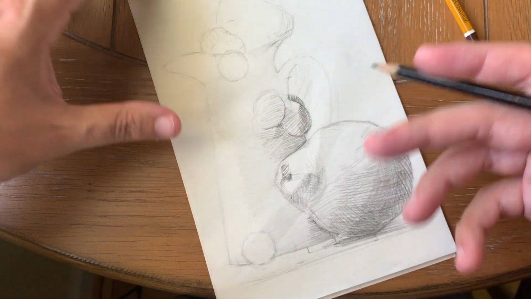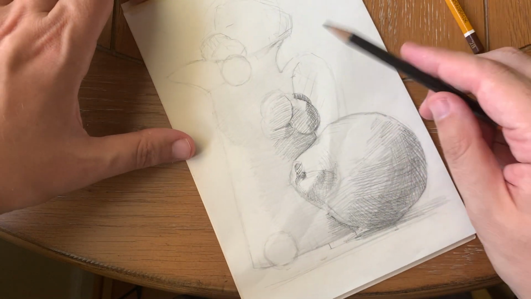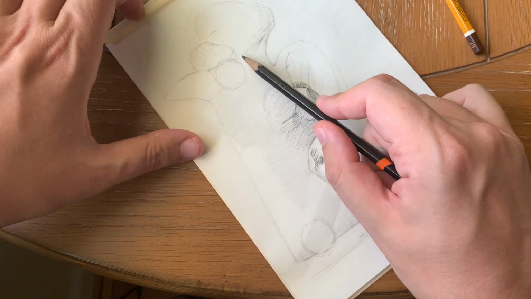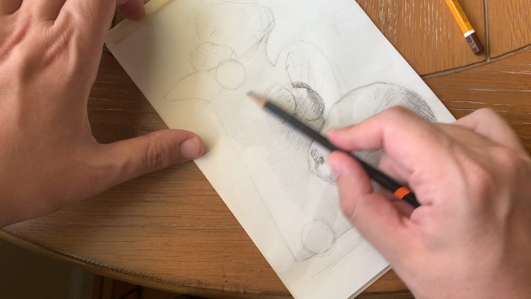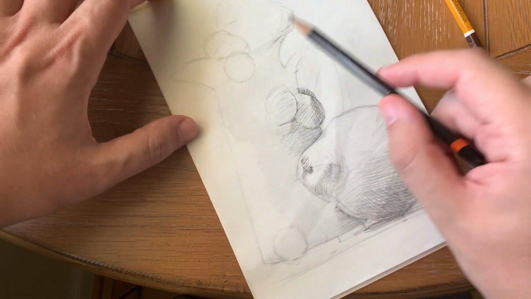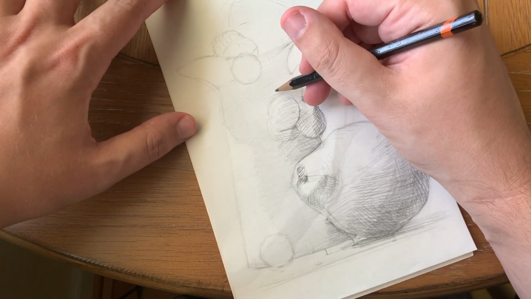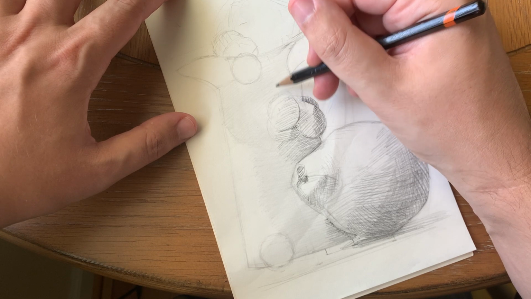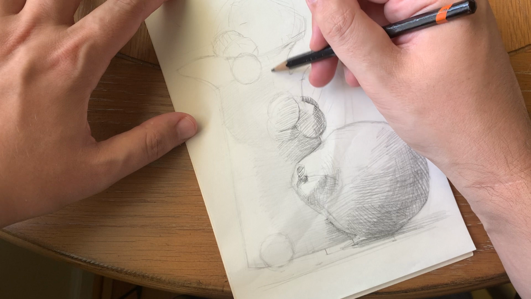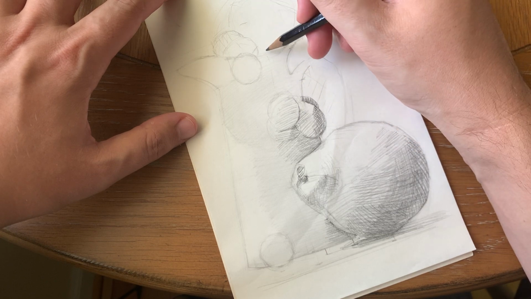But I want to start to build everything up together, so that I can make those judgments and those comparisons. Oh, forgot the stem here of this bunch of grapes. Let me block that in quickly.